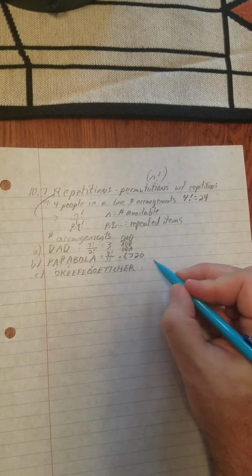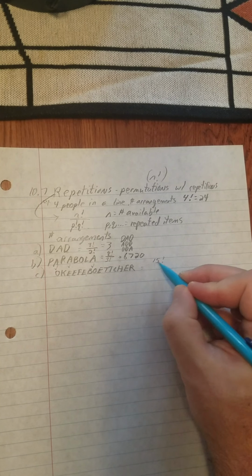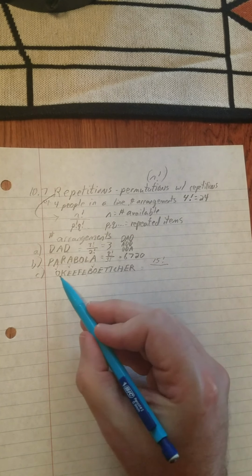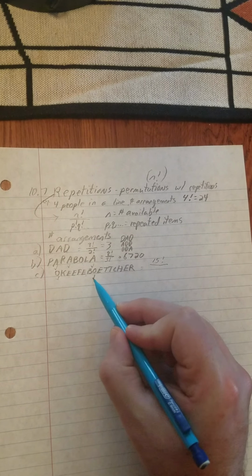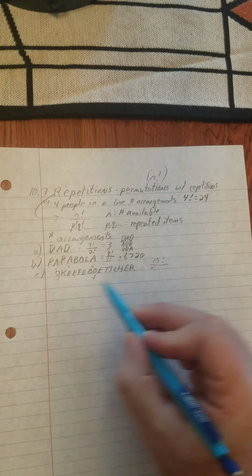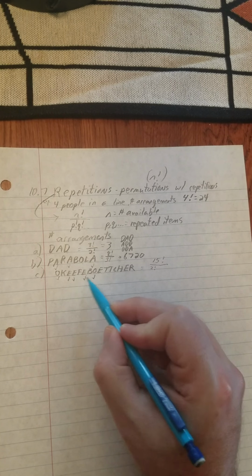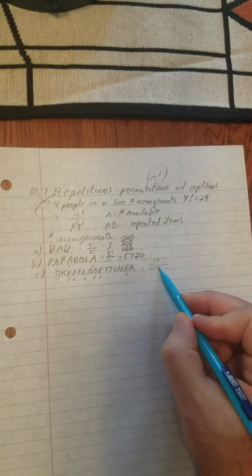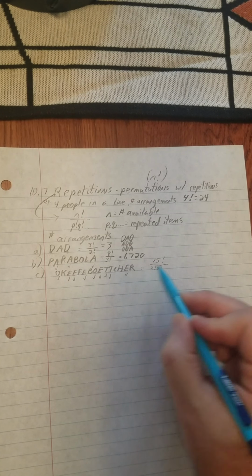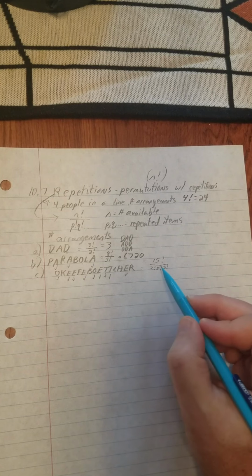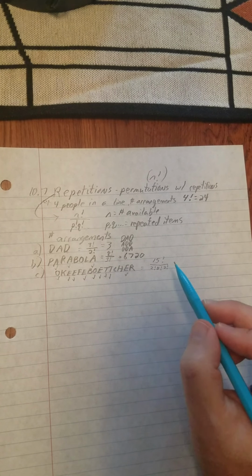There are 15, so that goes at the top. And then we look for repetitions. And it doesn't matter the order that you put these in the bottom, but I notice there are 2 O's. There are 1, 2, 3, 4, 5 E's. And 2 T's. Again, it doesn't matter what the order is at the bottom.